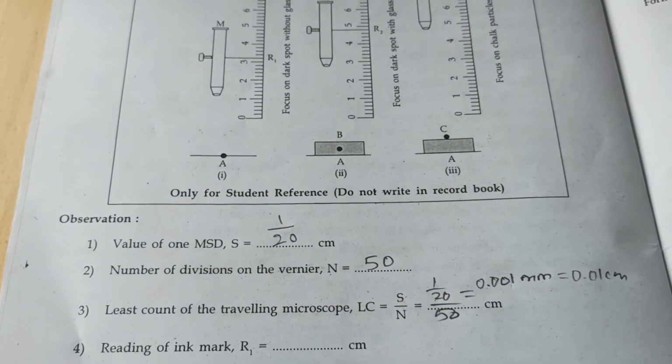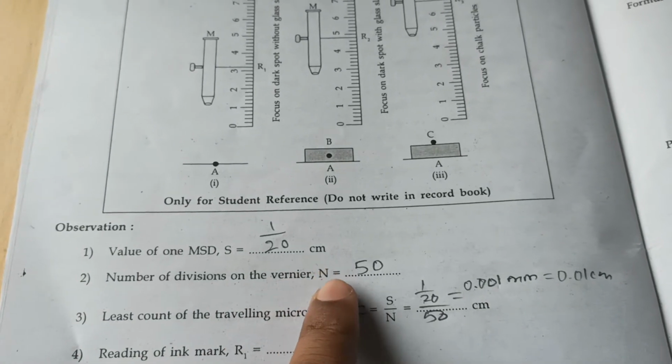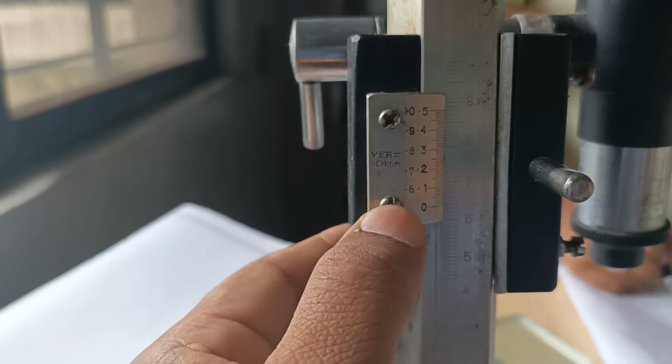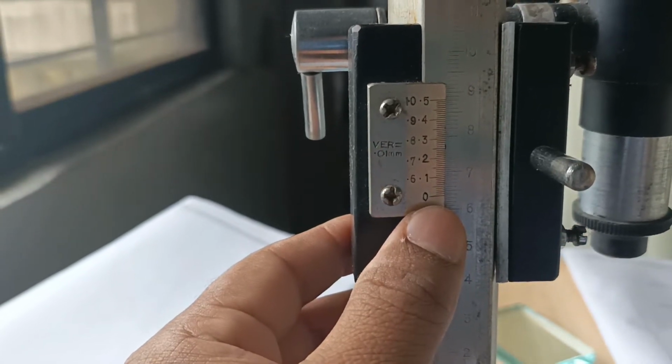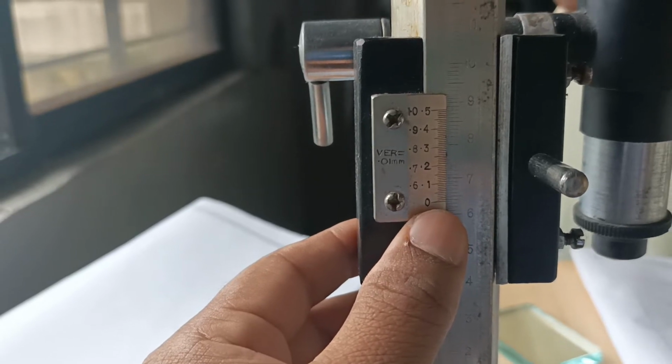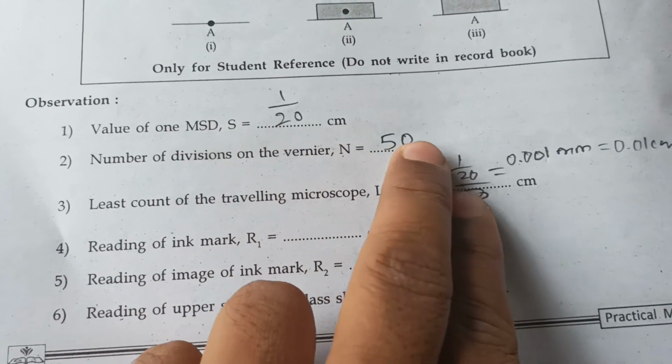Second, the number of divisions on the vernier, n equals 50, because on the vernier there are 0, 1, 2, 3, 4, 5 with 10 divisions in between, so 5 into 10 means 50 divisions in total.